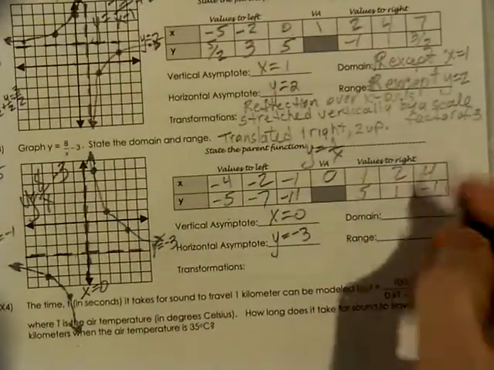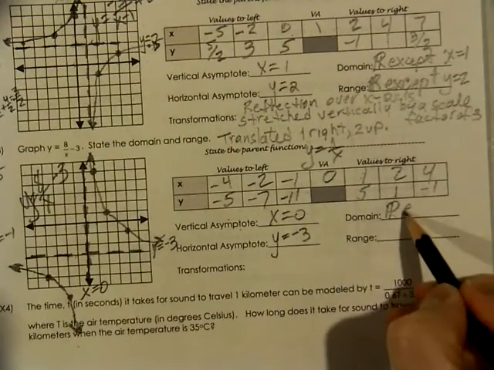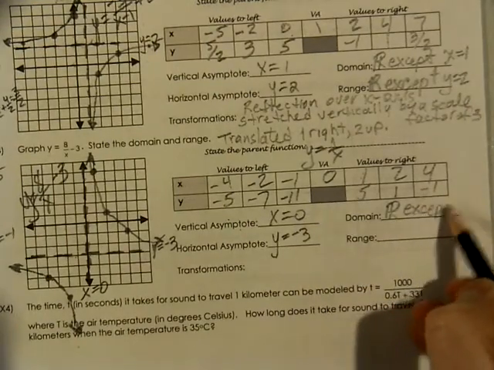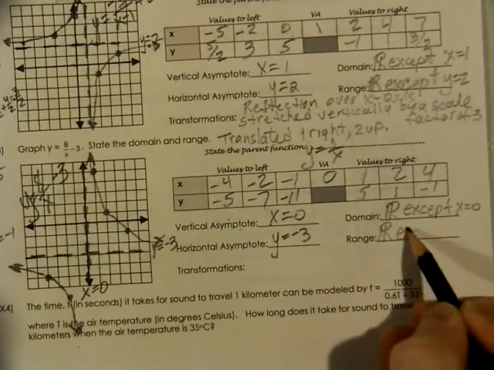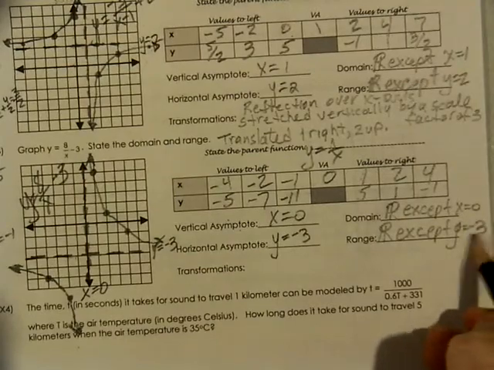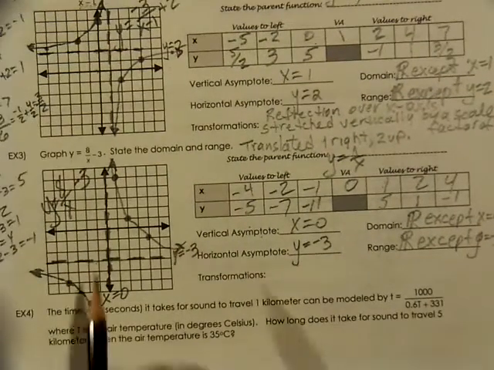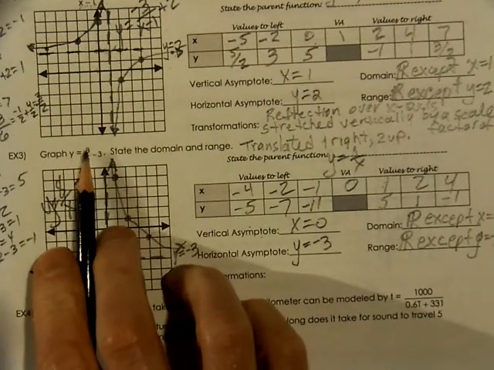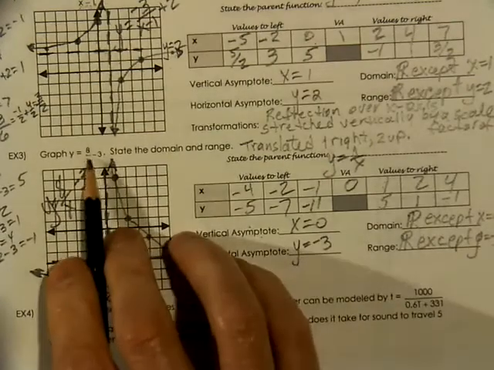Your domain is all real numbers except for the asymptote. And your range is all real numbers except for the asymptote. Your transformation does not have a negative, so there is not a reflection.